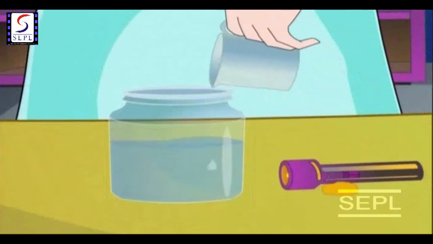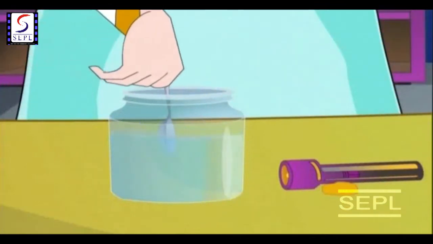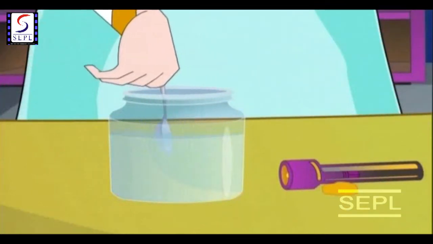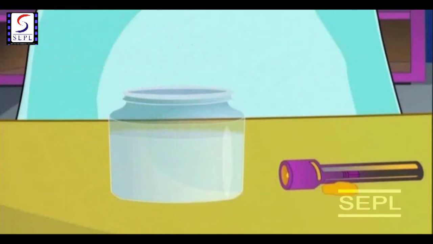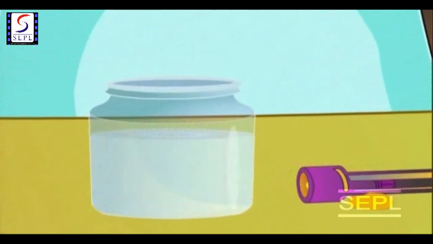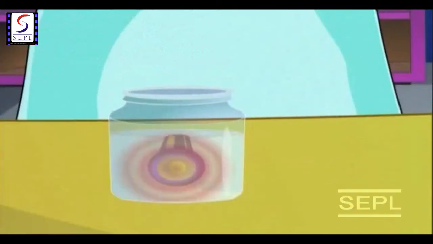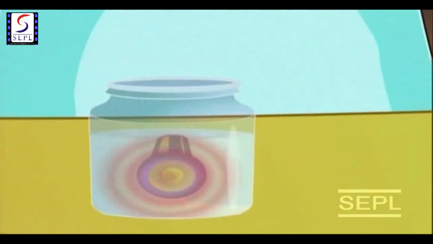Pour milk into the water until the container is almost full. Stir with a spoon. Wait for the mixture to become still. Then shine the light through it. Observe the container from the side opposite the flashlight.